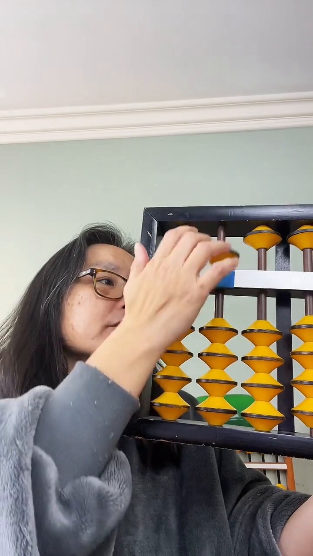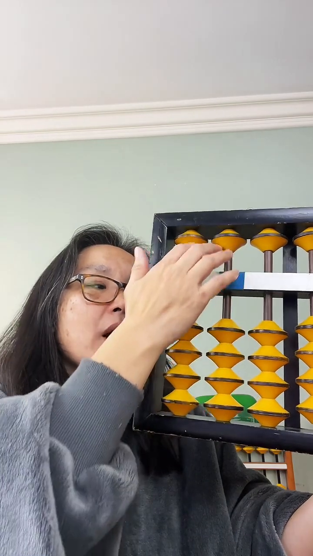Let me move it back to here. So we have 1, 2, 3, 4, and then 5. What's after 5 is 6. We add 1 bead to make 6. We know that all the bottom beads have a value of 1. So that's 6, then 7, 8, and 9. After 9 is 10. How do I know what 10 is? It's 1 and 0. That's when we start talking about place values.